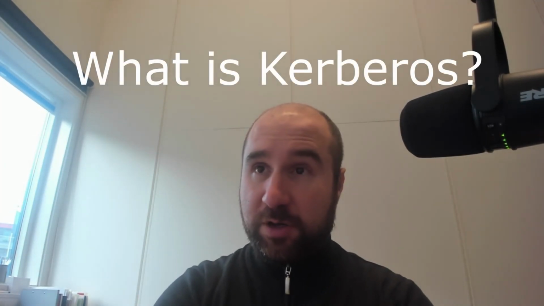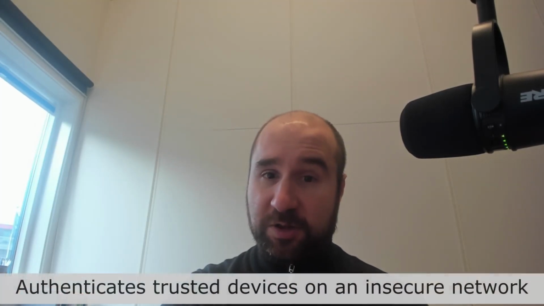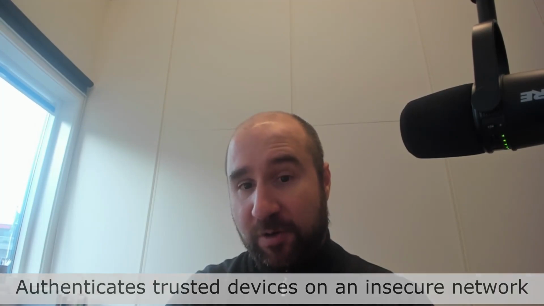So let's begin with what Kerberos is and why it is actually needed. According to some sources that you can find, Kerberos can be described as a protocol that allows trusted devices to authenticate themselves to each other over an insecure network.